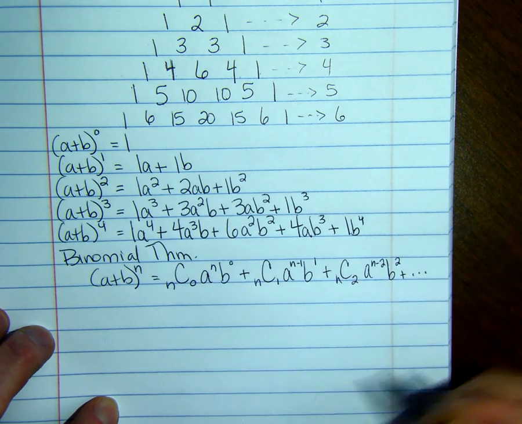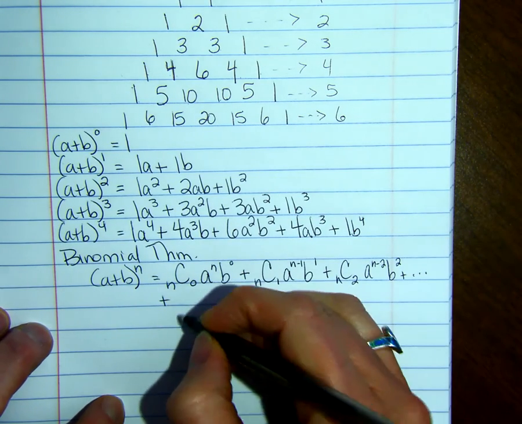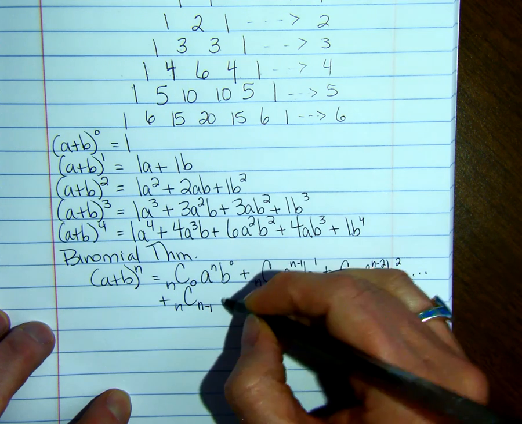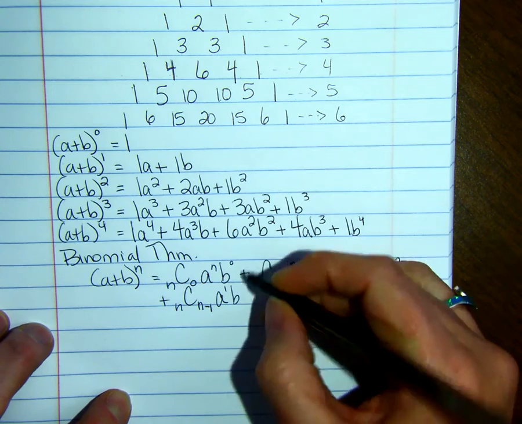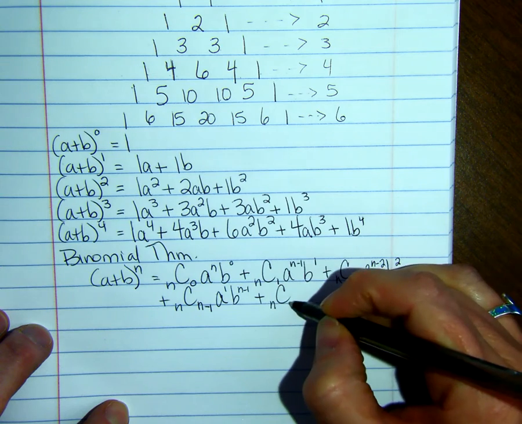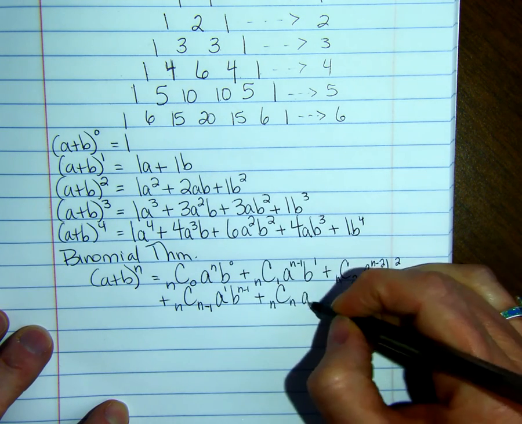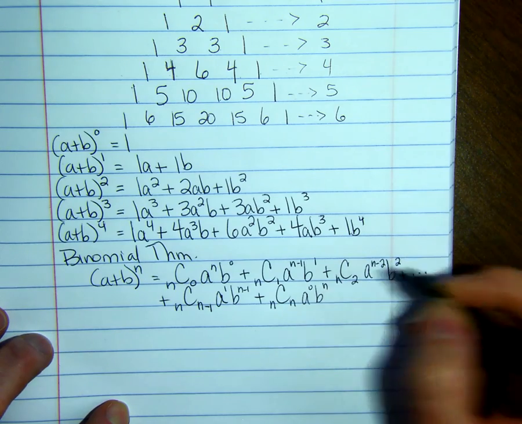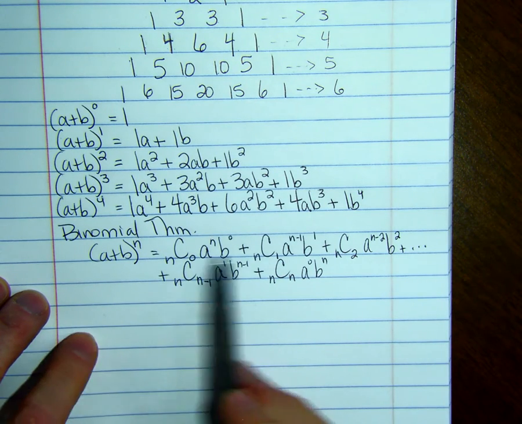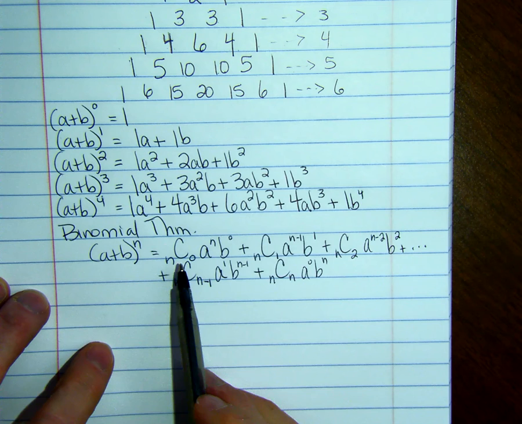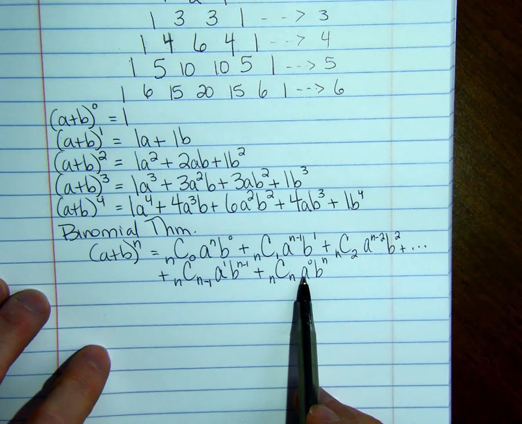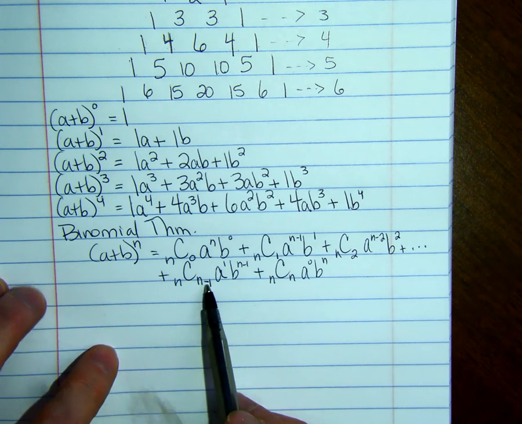plus, and then you continue on all the way until you get to the combination of n items chosen n minus 1 times a to the first power b to the n minus 1, plus, and your last one would be the combination of n items chosen n at a time, a to the 0, b to the n. Now if you look really carefully, you can see a pattern. The n items is always on the left, and you start with 0, 1, 2, 3, 4, all the way up to n minus 1 and then n for the number you're choosing.